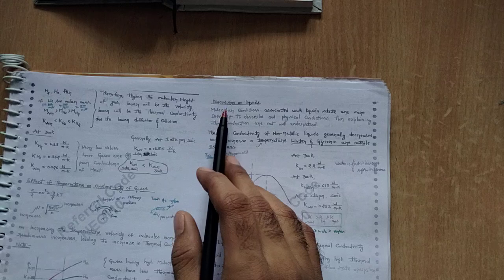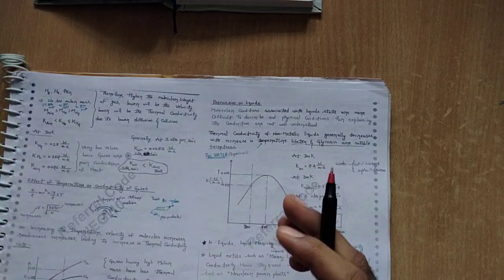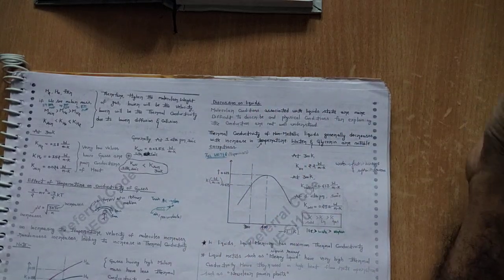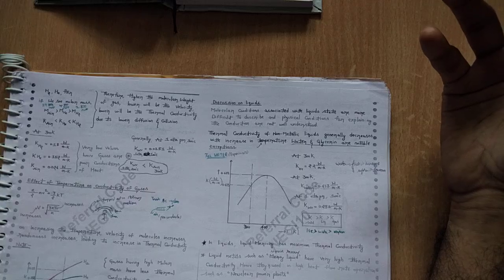So next one, you can see the discussion on liquids. We have just seen about the gases. Now when we see about the liquids, we will look at how it changes.